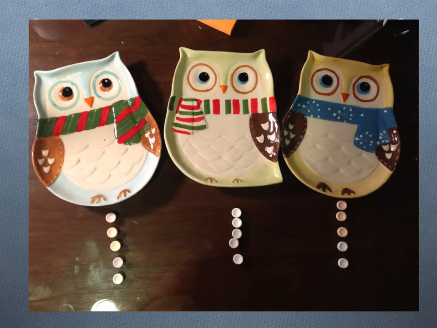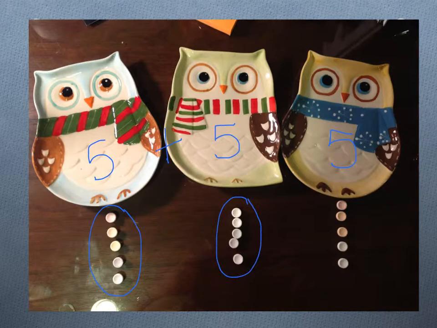So let's make this into a repeated addition problem. This owl has 5 Smarties. This owl has 5 Smarties. And this owl has 5 Smarties. So we're going to do 5 plus 5 plus 5. Can you guys figure that out with me? Let's count by 5s. 5, 10, 15.